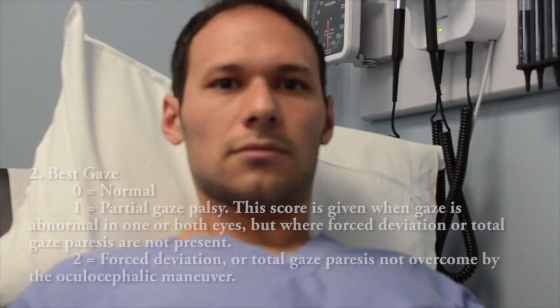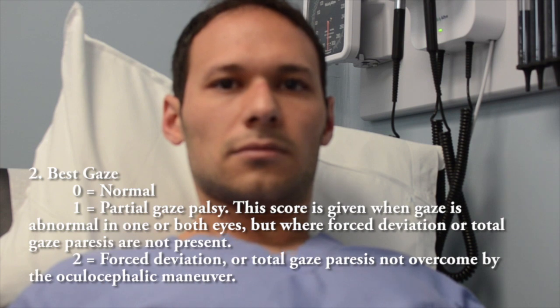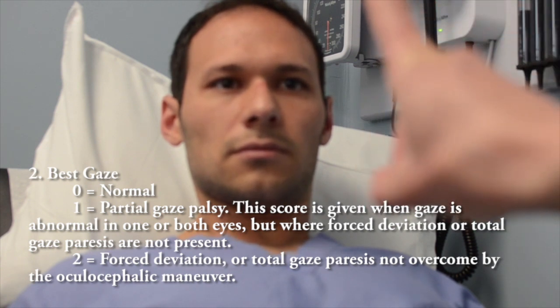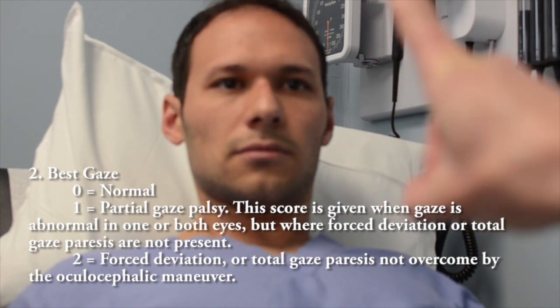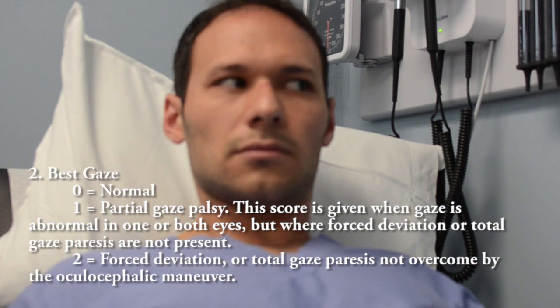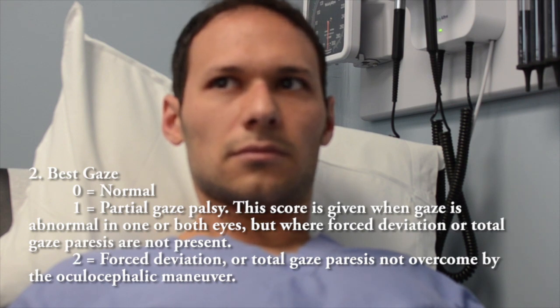Next, we will move on to item 2, best gaze. We will start with demonstrating a normal score of 0. For this, we're looking at horizontal movements of the eyes. David, I'd like you to look at my finger and keep following my finger all the way to the left and all the way to the right. David has full lateral movements of his eyes.